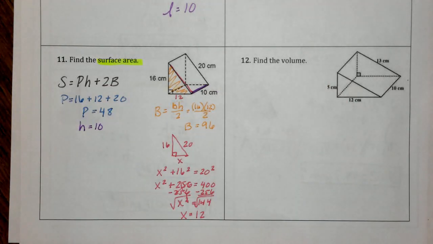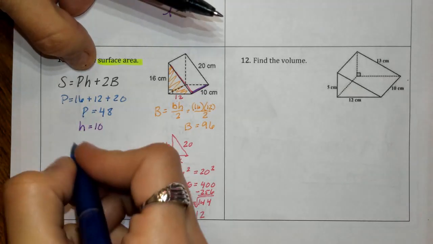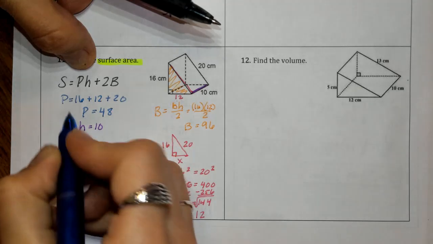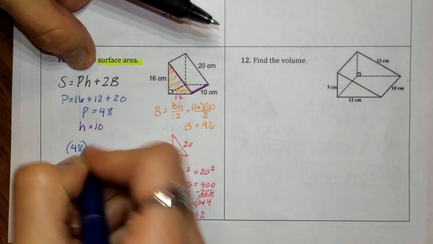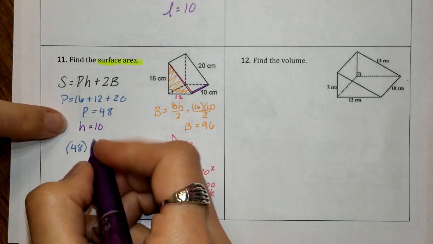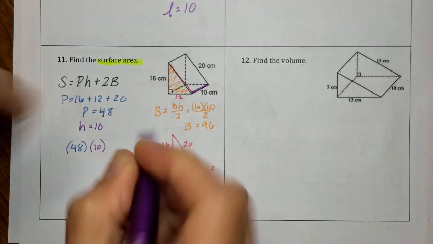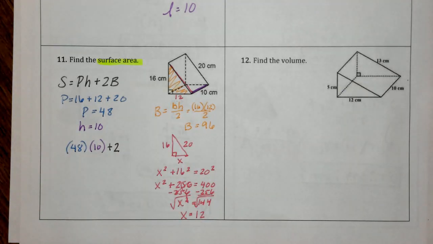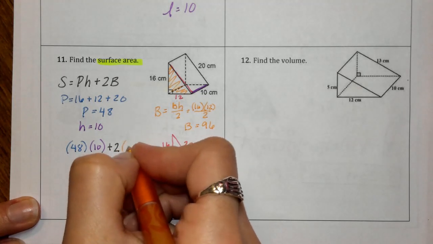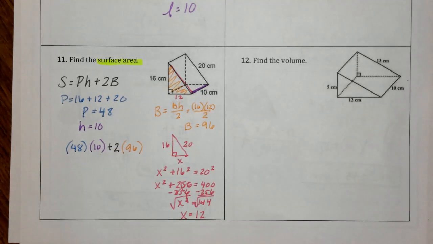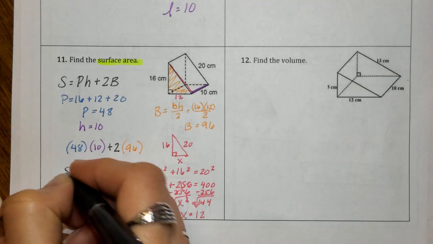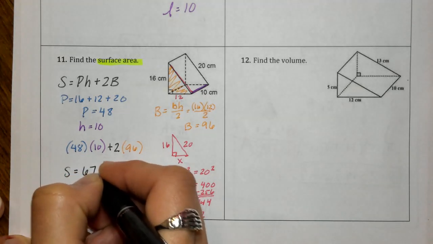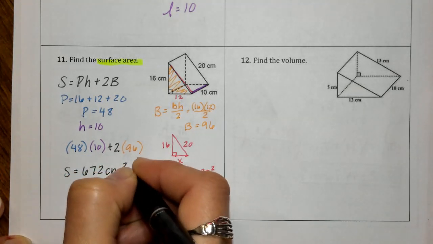So now we can go plug everything in. We have perimeter of the base, which was 48, times the height of the prism, plus 2 times that area of the base that we found of 96. Everything gets plugged in, and your surface area ends up being 672 units squared.